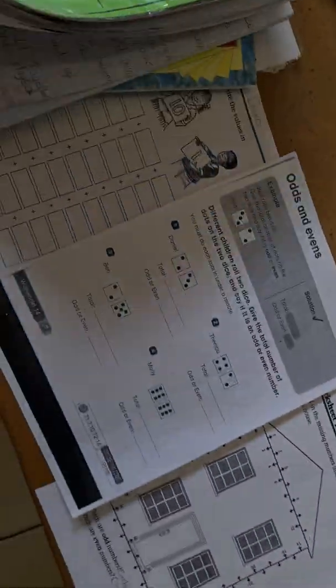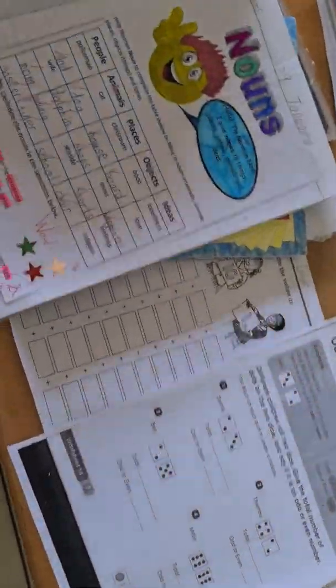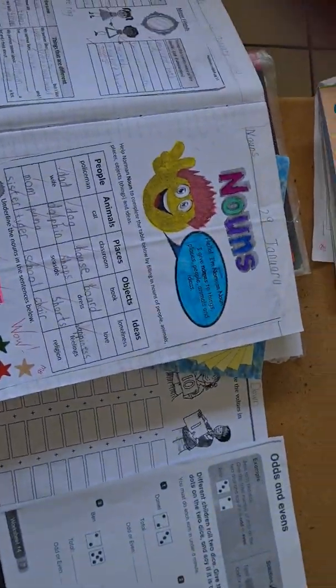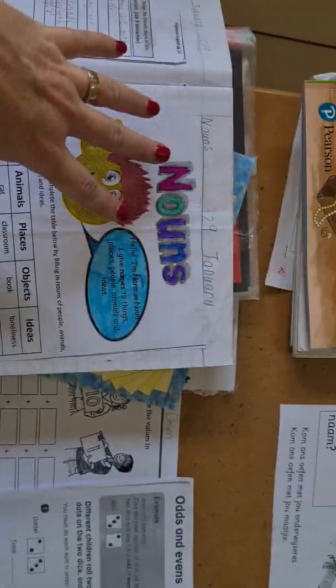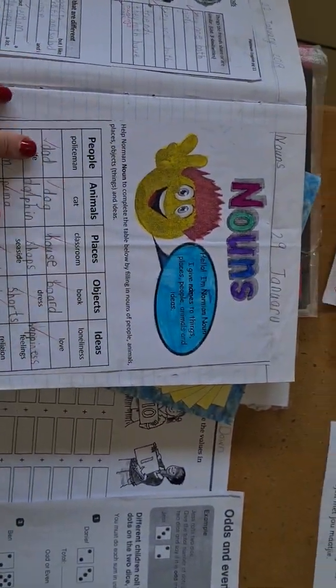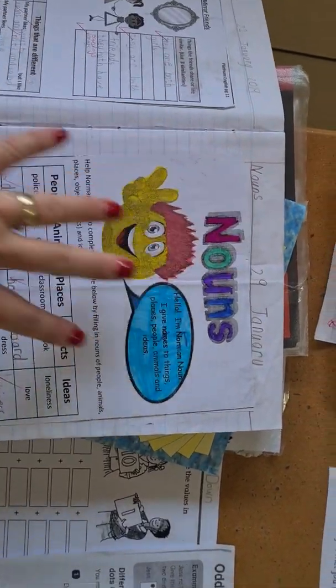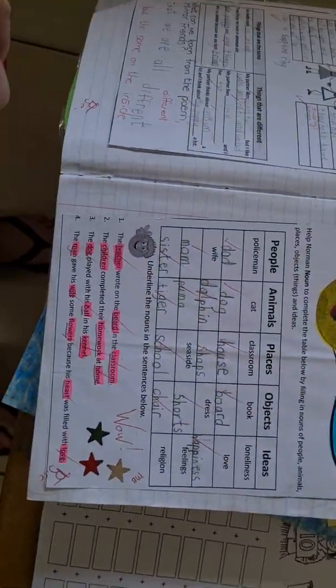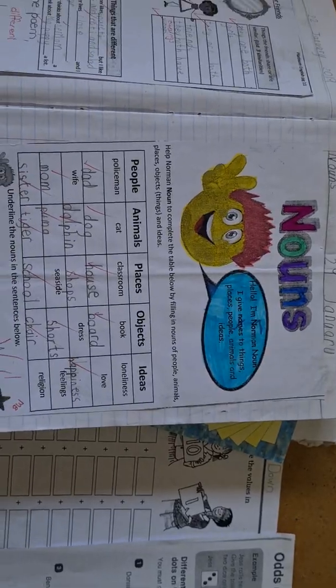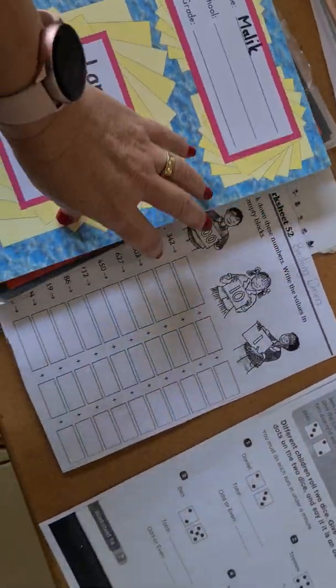Let me show you this one in the English book. I'm quite a stickler for presentation. I like things to look neat and colourful and set out correctly, so please try and encourage that with your children that are working at home. It is important. All right, English, then life skills.